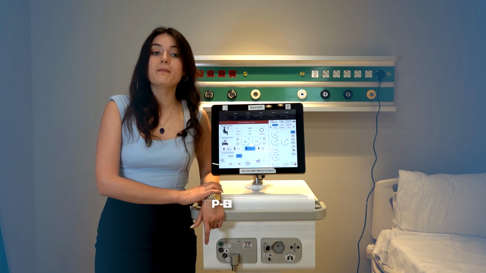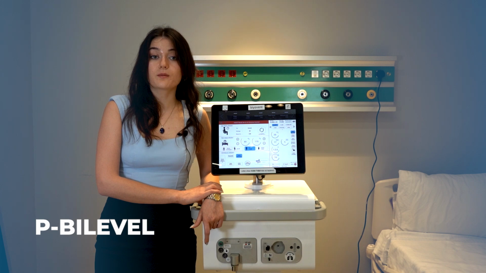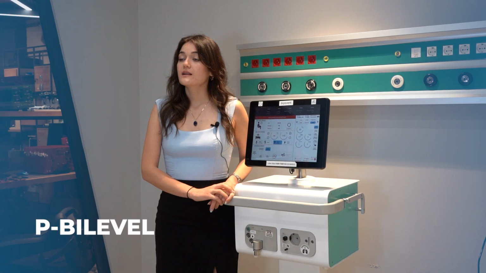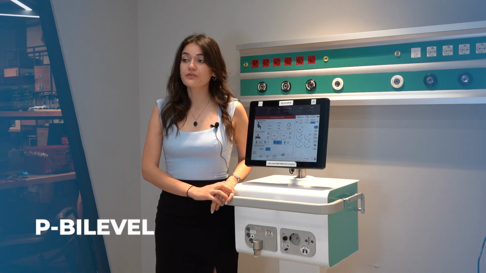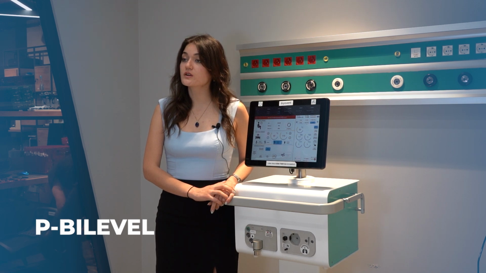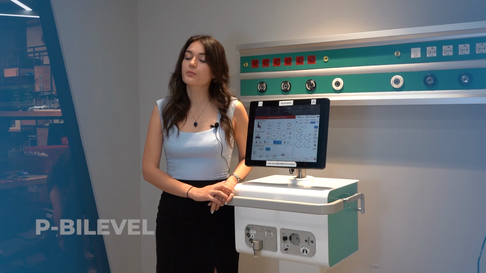Next, we have P-bilevel mode. This mode combines synchronized, time-cycled, pressure-controlled mandatory ventilation with spontaneous breathing at both pressure levels. Tidal volume results from the difference between two pressure values, P high and P low, depending on lung resistance and elastance. Pressure support can be provided for spontaneous breaths. The key features for these modes are the same as the previous one.